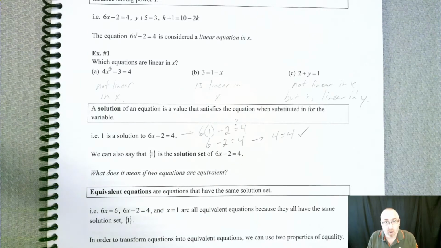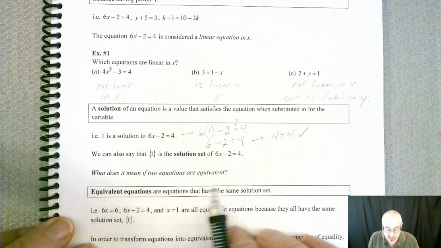Now, for our equations, it's either one number or an infinite amount of numbers or no numbers. So typically we're going to just see one number in our solution set. We're going to see those other cases of equations a little bit later though. So what does it mean if two equations are equivalent?